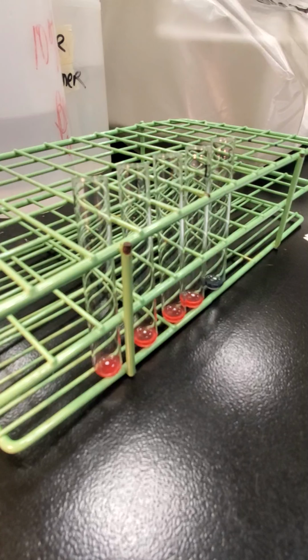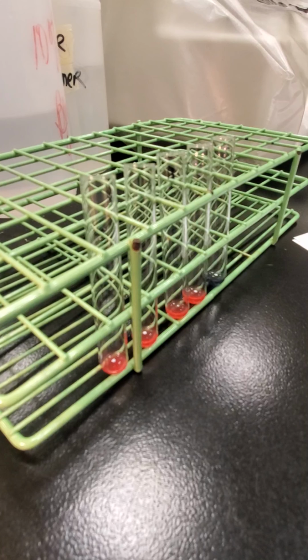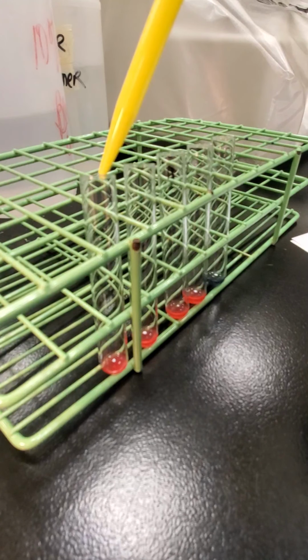So I'm going to pause the video and I'll be back in a minute. Okay, so I just pulled my tubes from the heat block. They've been incubating at 37 degrees for 15 minutes. I'm going to wash all 5 of these tubes by hand. Just as a refresher, I'll remind you how to do that. I'm going to take my saline and fill all these tubes up to the top.